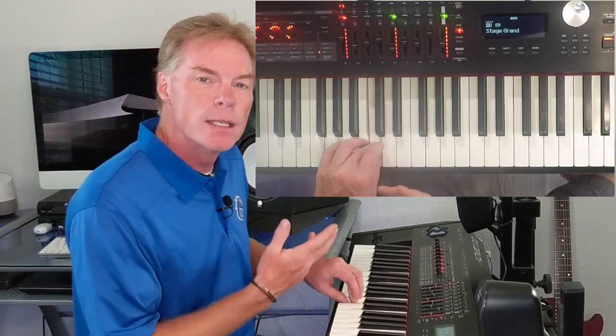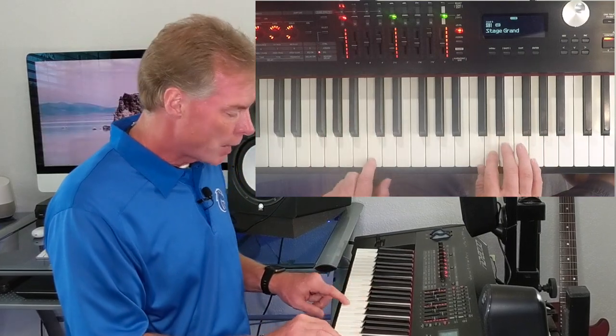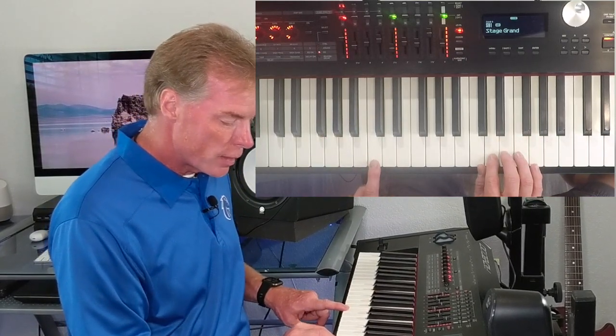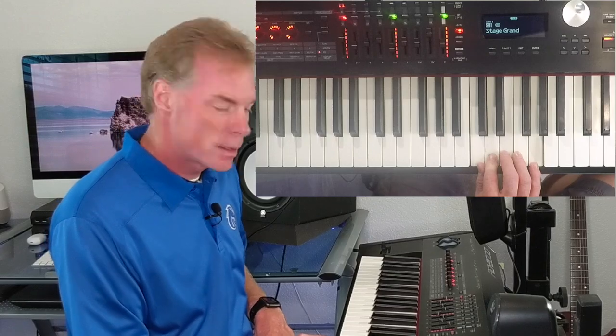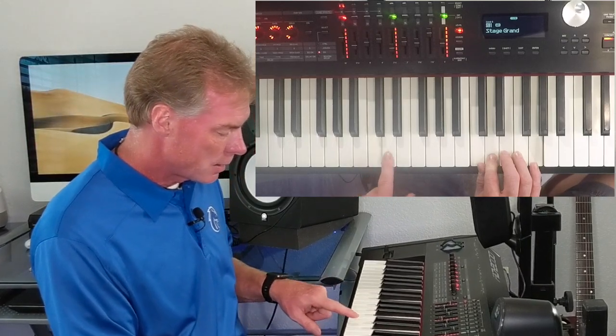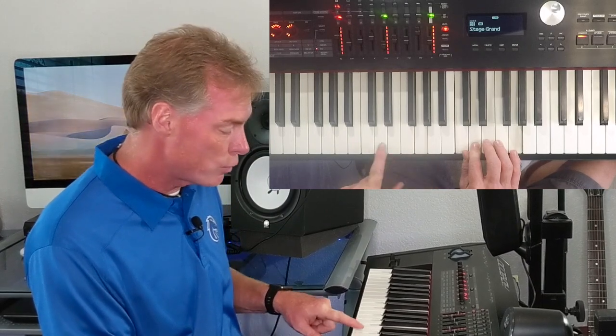So we've done different patterns here today, but all of it has been played with these 5 notes and these 4 notes on your bottom hand. We've just left out this one, the D.